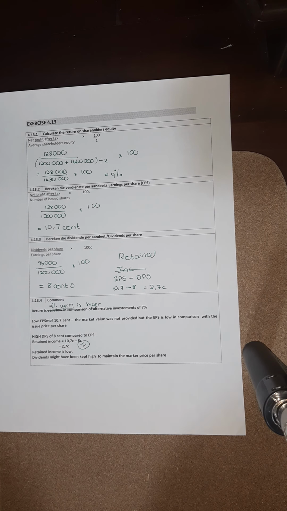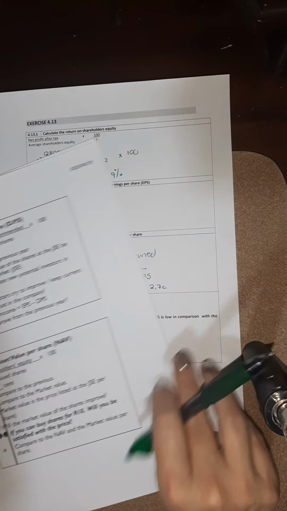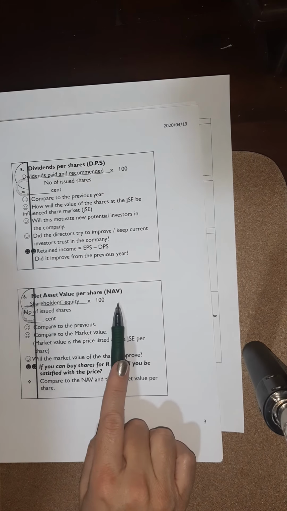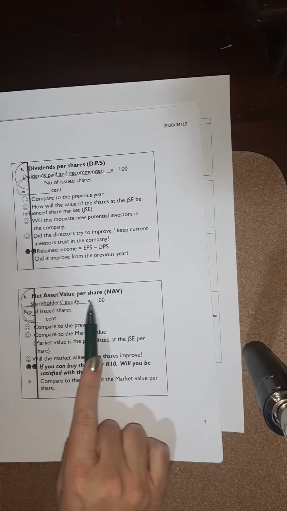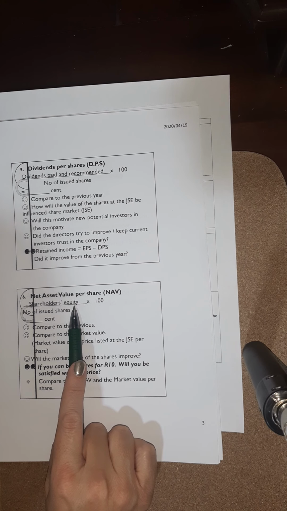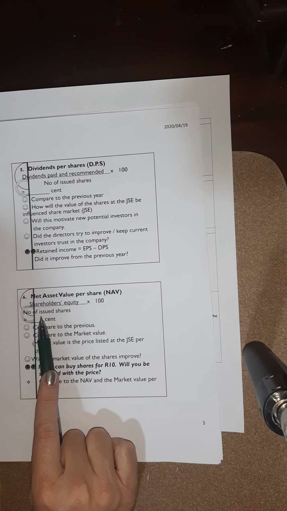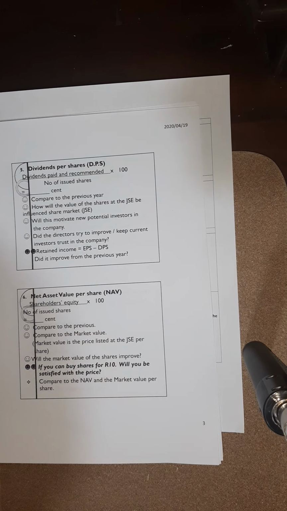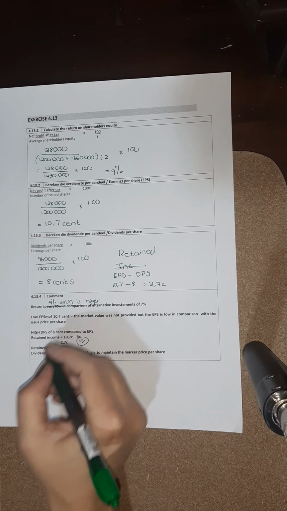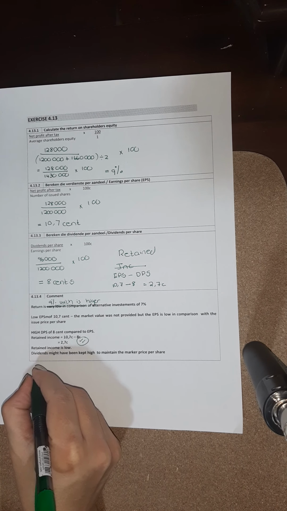All right. Then the last one that we have is our net asset value per share. Now, net asset value per share is your shareholders' equity divided by my number of issued shares. If I were to do this for the same exercise, I can just write down the ratio over here.